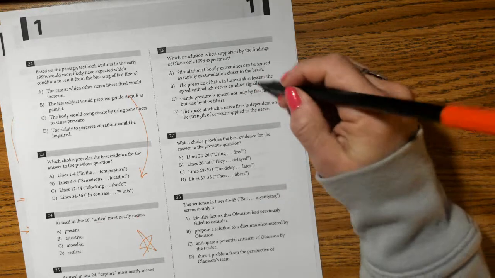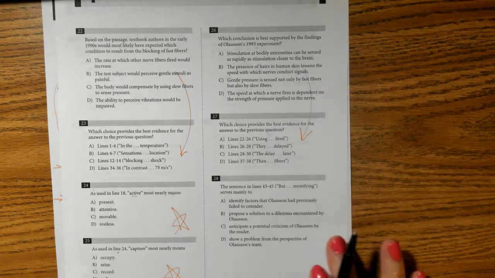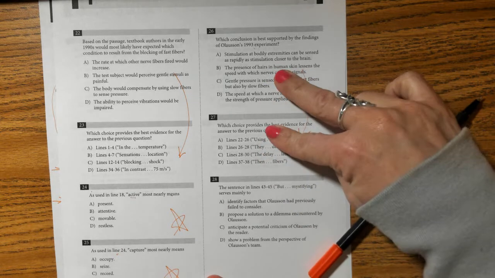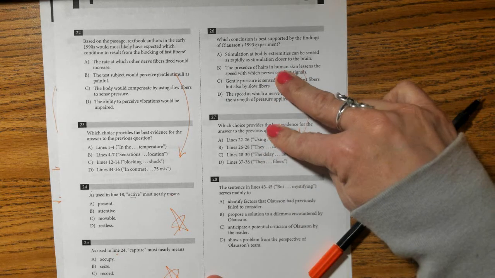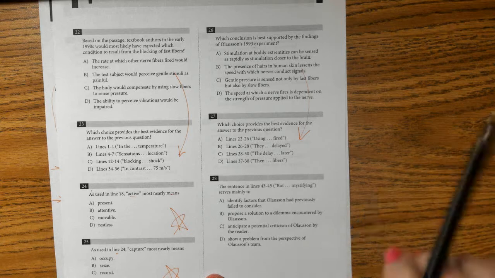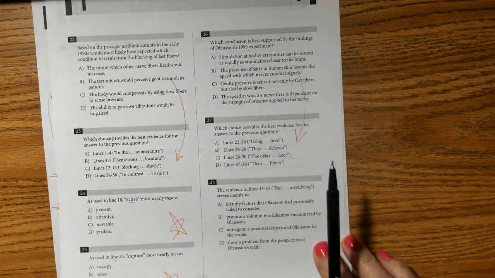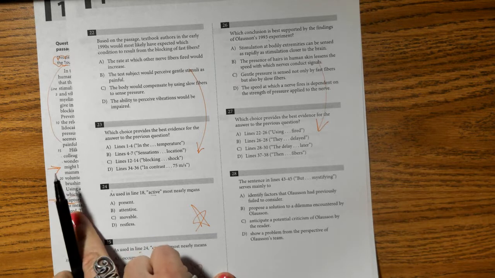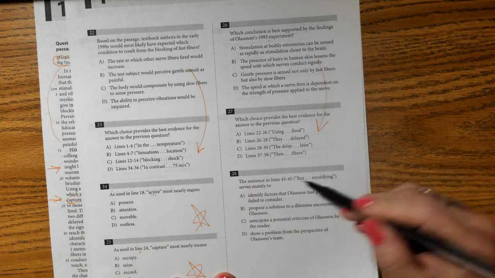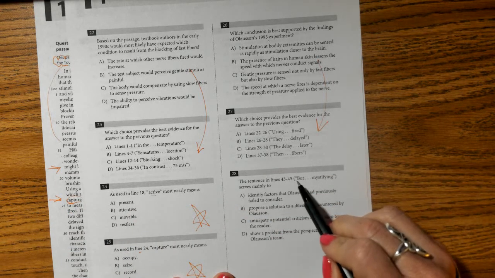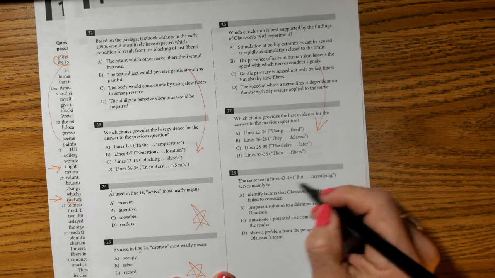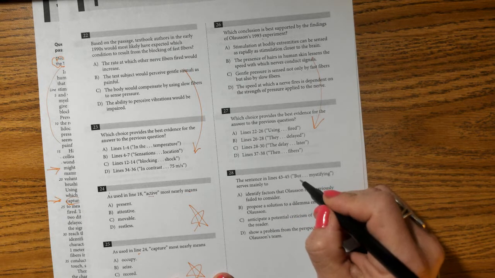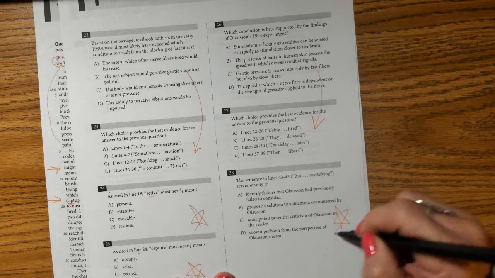Okay, and this is another paired where I'll have to work these. This is not a words in context. It's a command of evidence, so not really as easily answered here as the other one. And sentence lines 34, 35, but mystifying. Okay, this is also words in context, but phrases in context. So I'm going to do that.